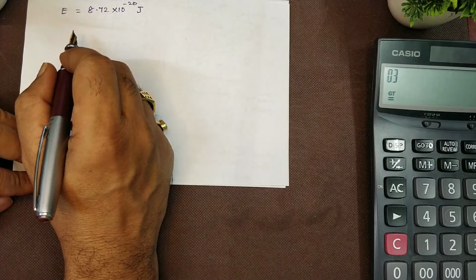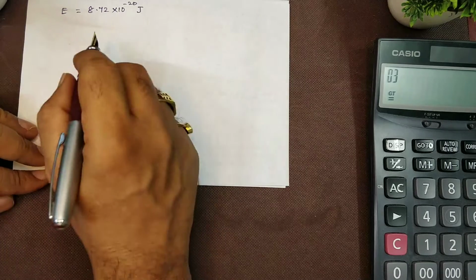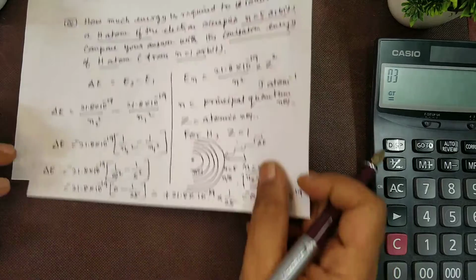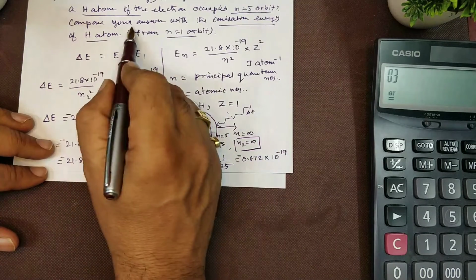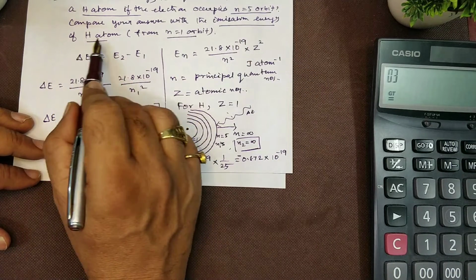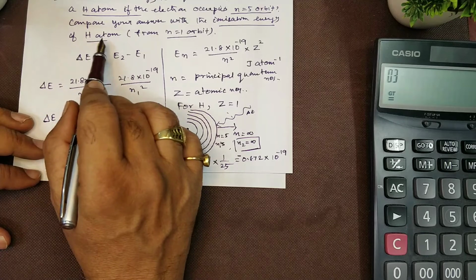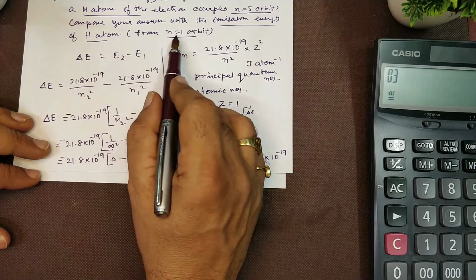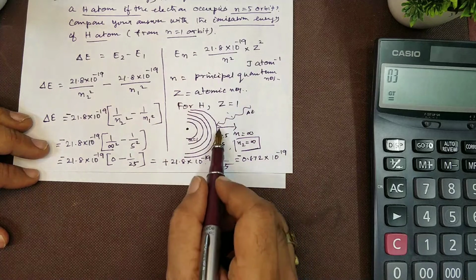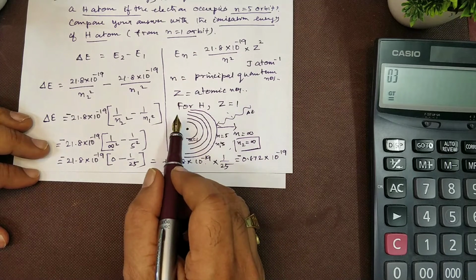Now for ionization from first orbit, because it is given for the ionization, compare your answer with the ionization energy of hydrogen atom. For hydrogen atom, that should be from first orbit, but what we have obtained is from fifth orbit. Are you able to understand?